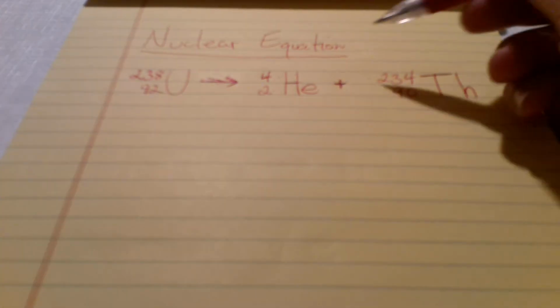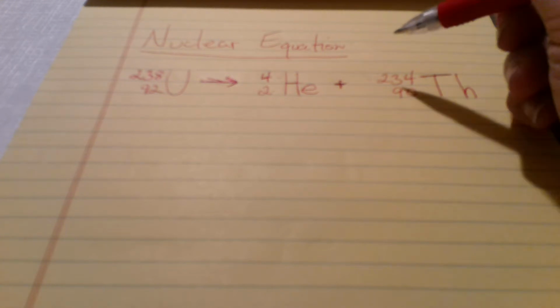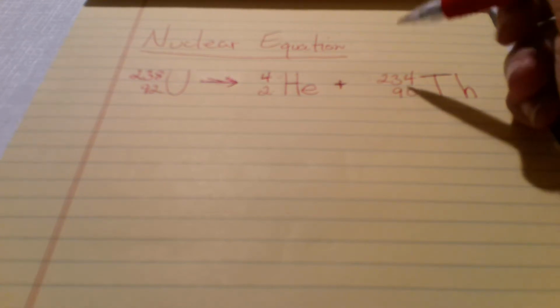So this is a good example of a nuclear equation undergoing alpha decay. Okay. Going back to Table N, we'll choose an element. So let's see. Let's try calcium.